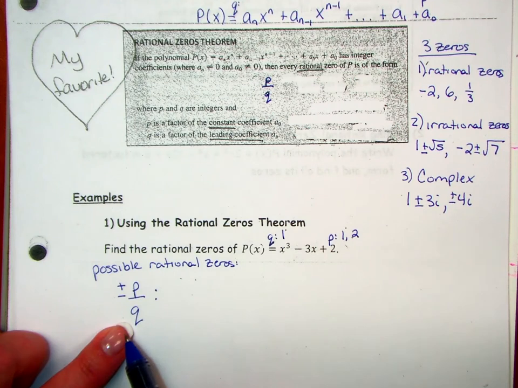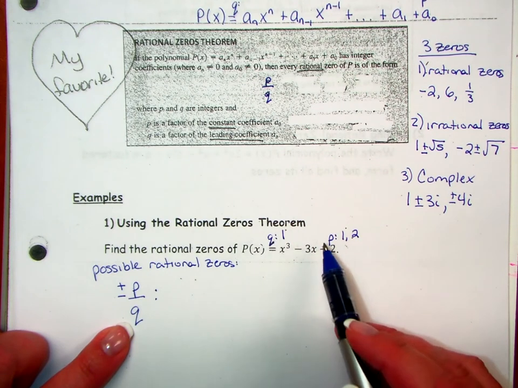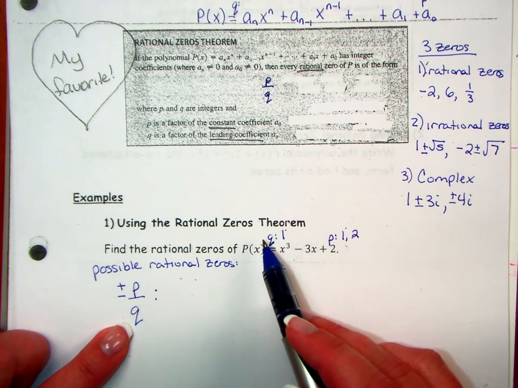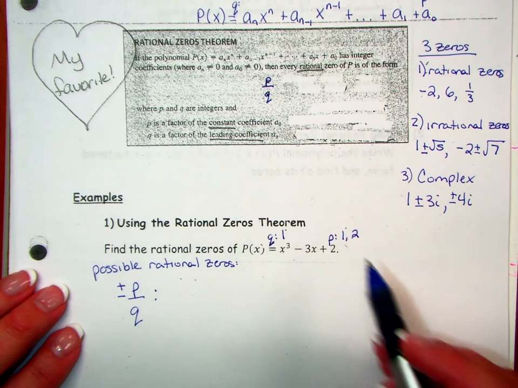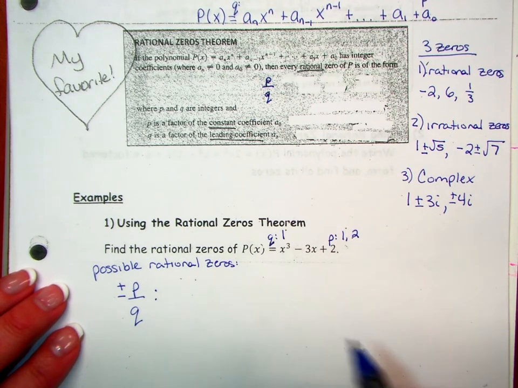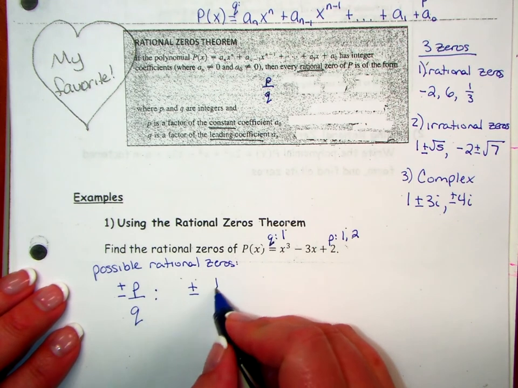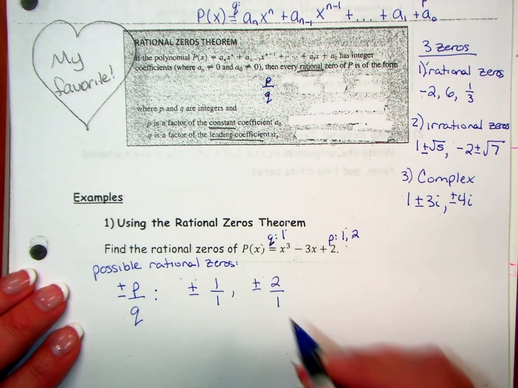When I come up with this list, I need to find all the possible combinations, but only the P values go on top, and only the Q values go on the bottom. So this list is fairly short and simple. I'm going to put 1 over 1, and then 2 over 1. So I get plus or minus 1 over 1, and plus or minus 2 over 1.